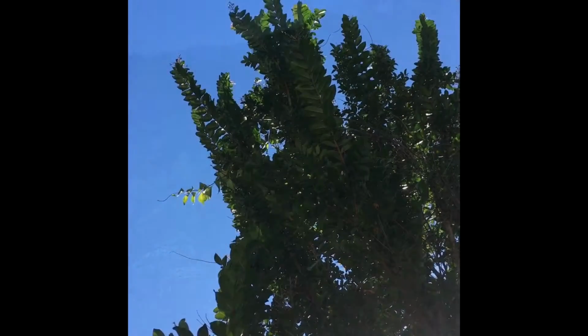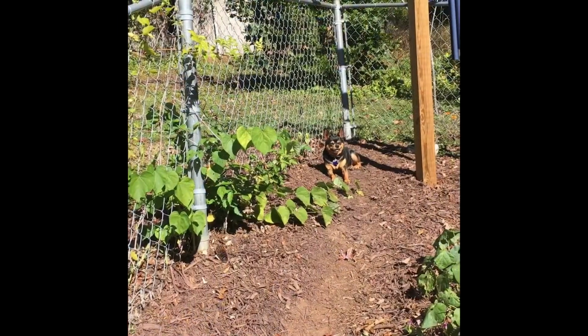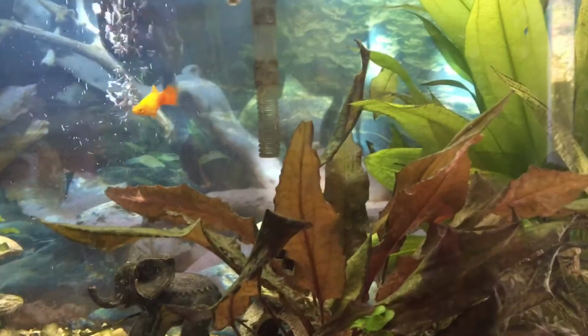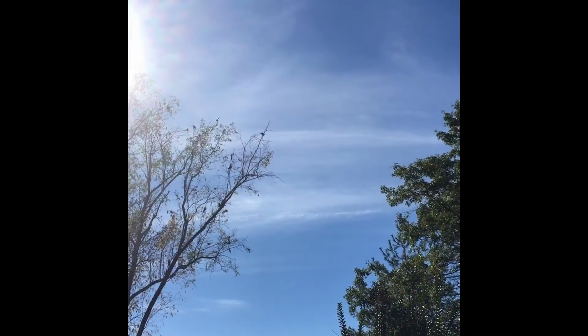Photosynthesis. It's what keeps plants alive. It's what keeps our animals alive. It's what keeps us alive. It's how this world survives. And without it, nothing would exist as we know it.